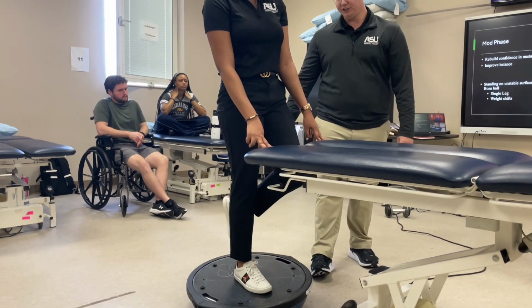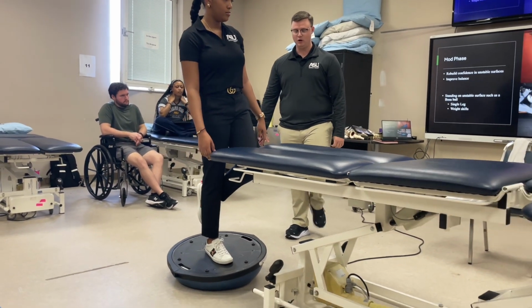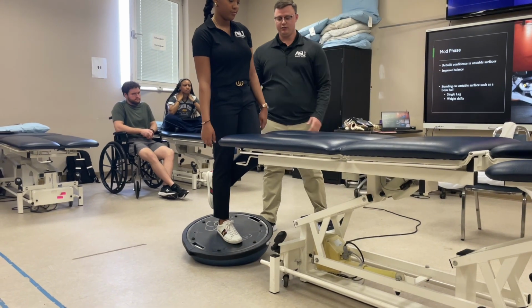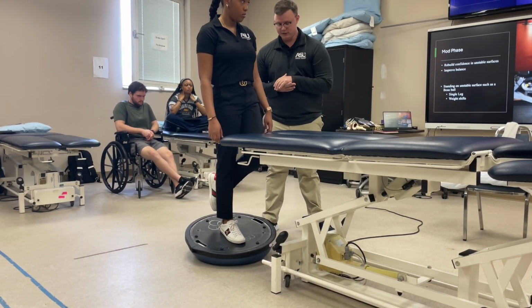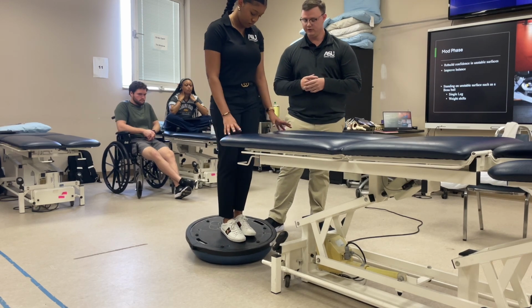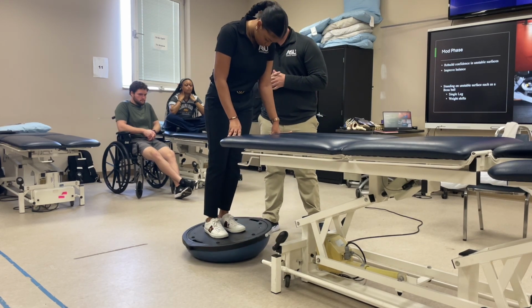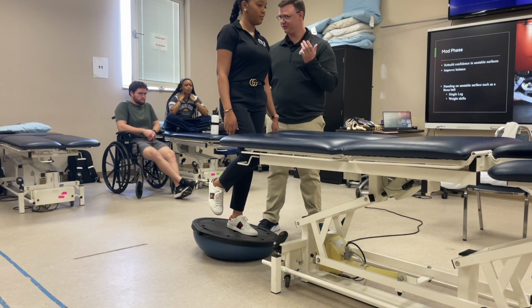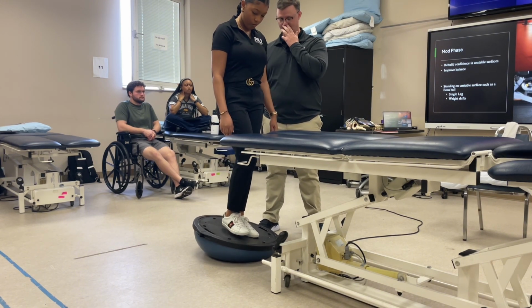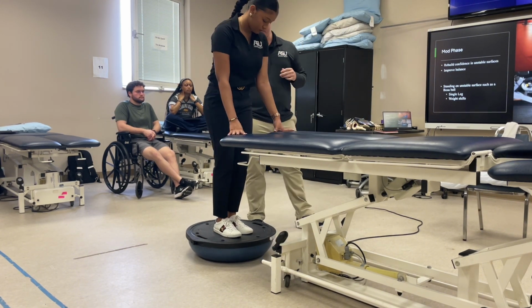So for this, she would be standing in the middle of the Bosu ball, and she would hold this as long as she could, probably about 20 seconds, just starting out, 15, 20 seconds, and we'll do a couple sets of those. Switch to the left. And once again, I would have a gait belt in this scenario. You can hop off there.